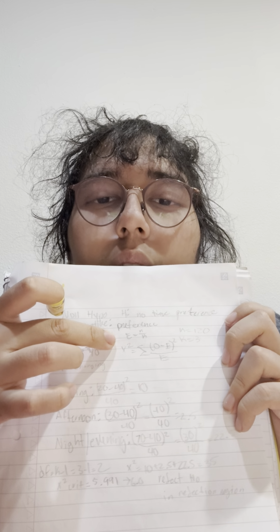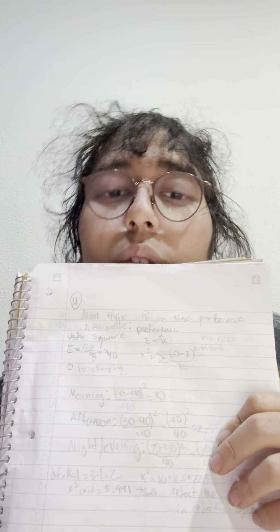So right here, I write it down: E equals n over k. N is 120, and k is just 3. So we do 120 divided by 3, which equals 40.